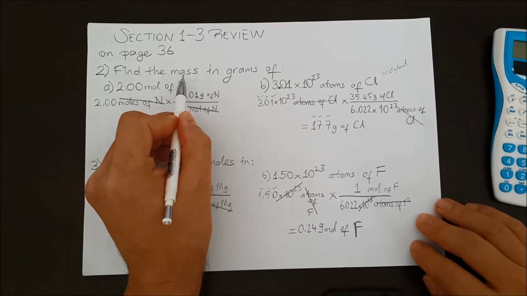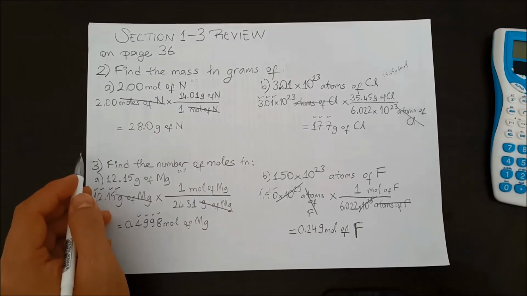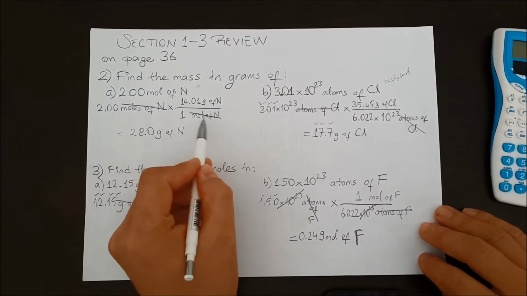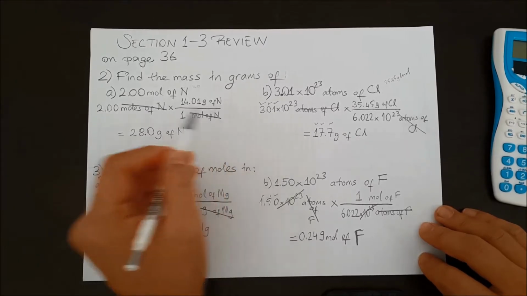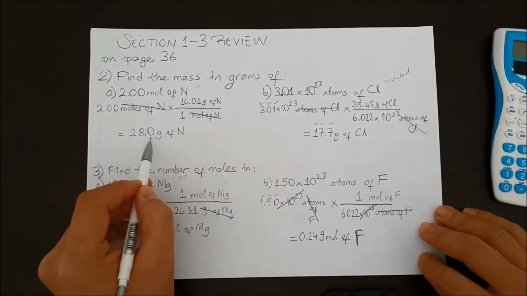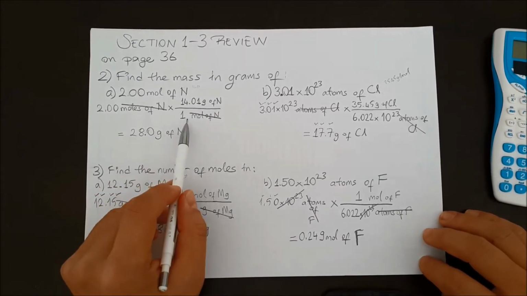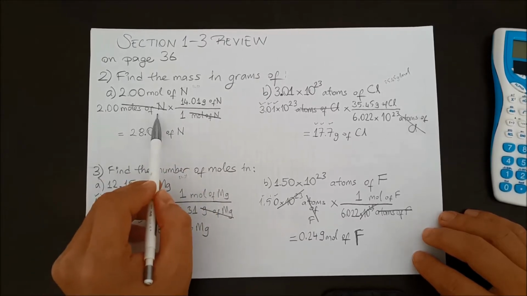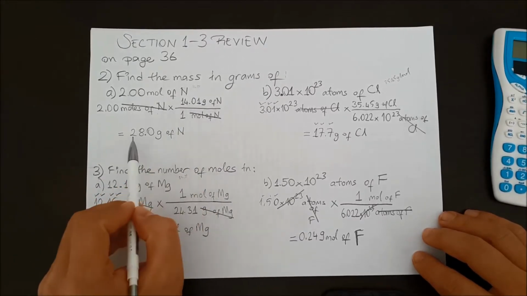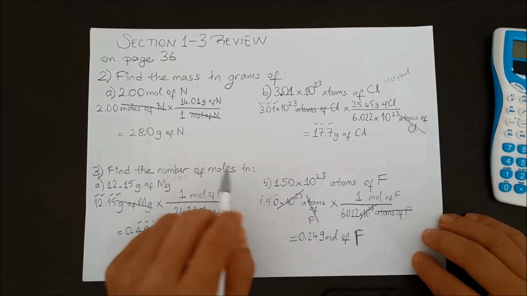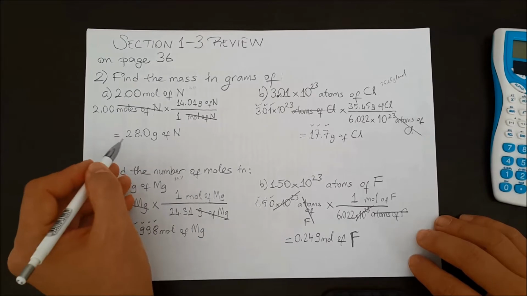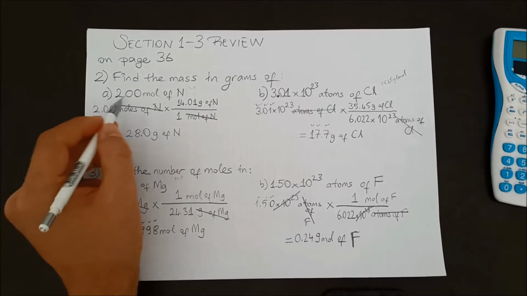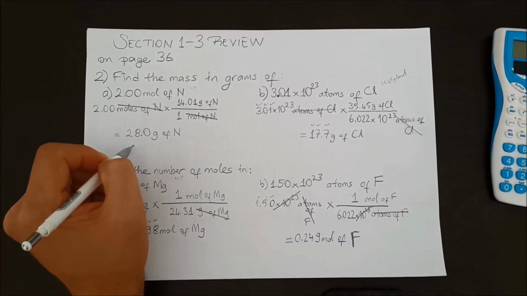To do this, I need the constant relation between mole of nitrogen and mass of nitrogen. This is called the molar mass. 1 mole of nitrogen makes 14.01 grams of nitrogen. 2 moles of nitrogen makes 28.0 grams of nitrogen. So if 1 mole of nitrogen makes 14.01 grams of nitrogen, then 2 moles of nitrogen make double this number. It's going to be 28.0 grams of nitrogen. And why did I write 28.0? Because 1, 2, 3, there are 3 significant figures in my question. So the result must contain 3 significant figures.